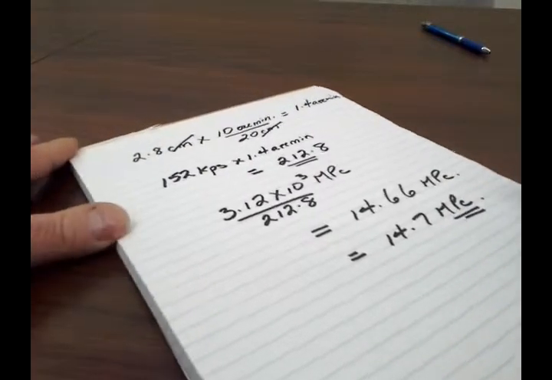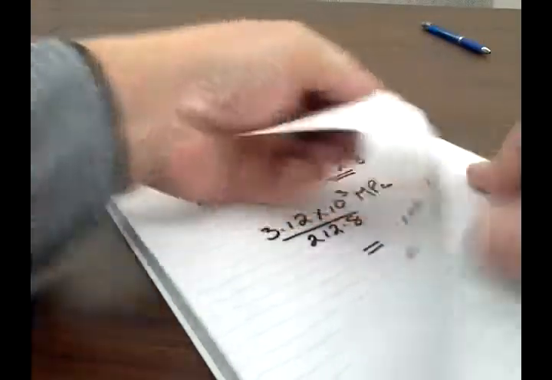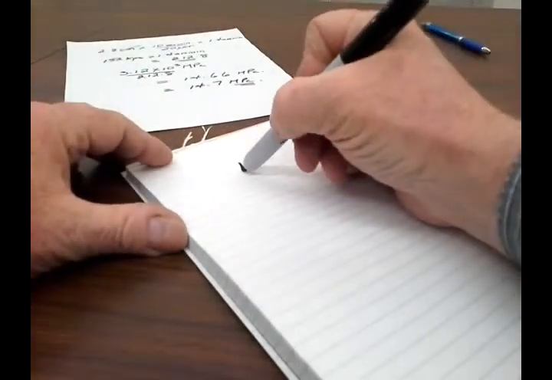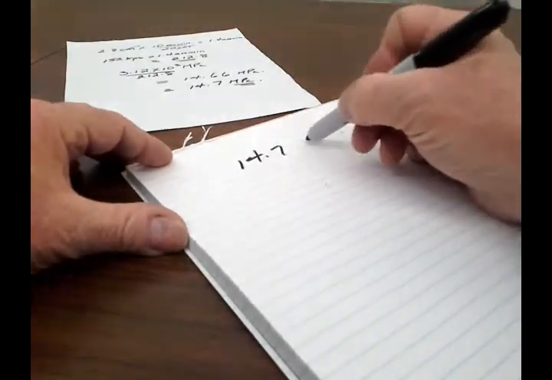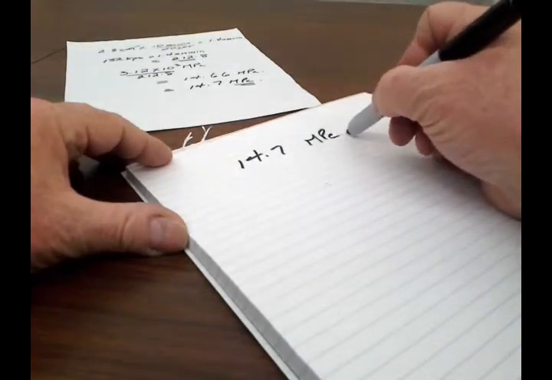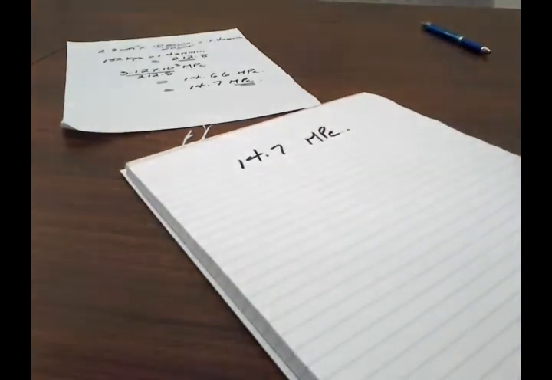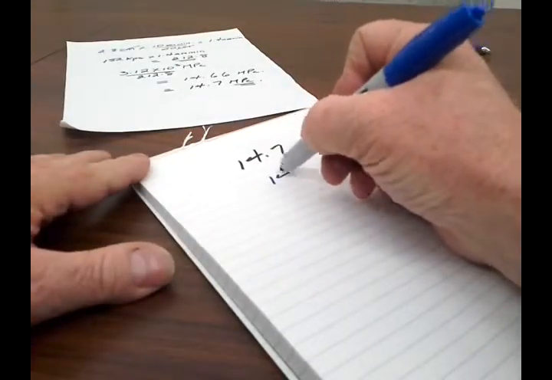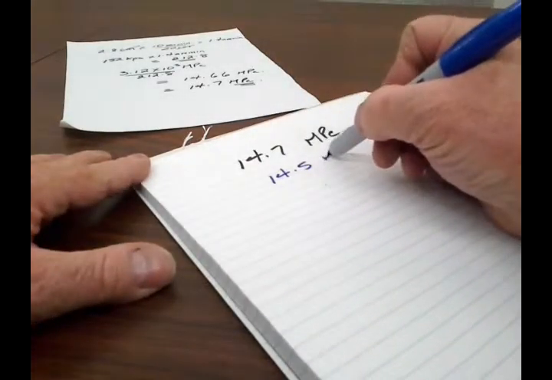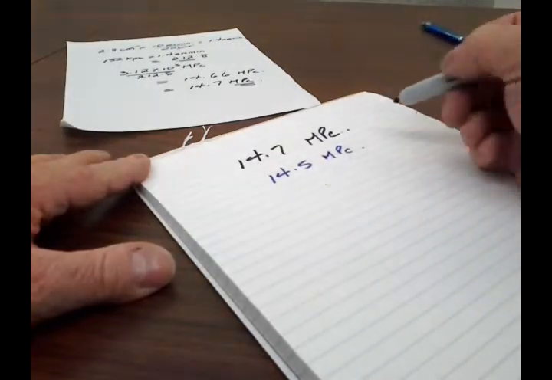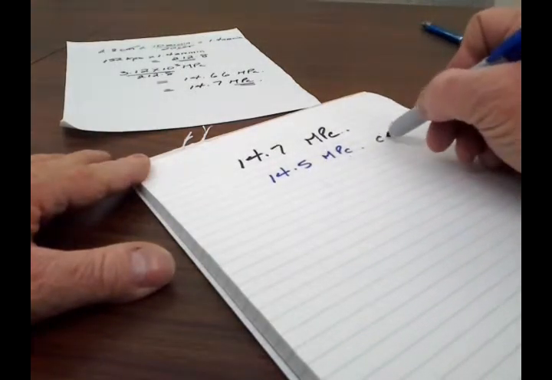Now, comparing this to other values, we have 14.7 megaparsec, which we have measured. Alternatively, we have 14.5 megaparsec by Ferrarese using Cepheids.